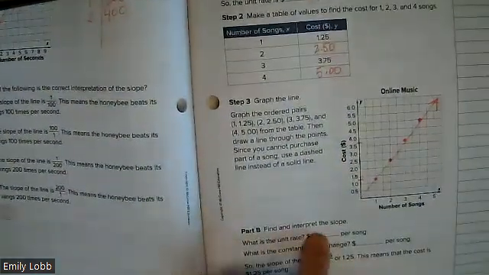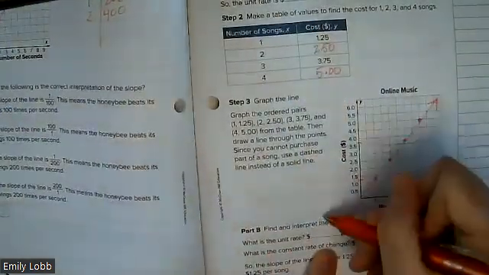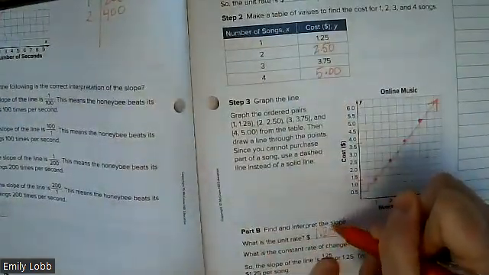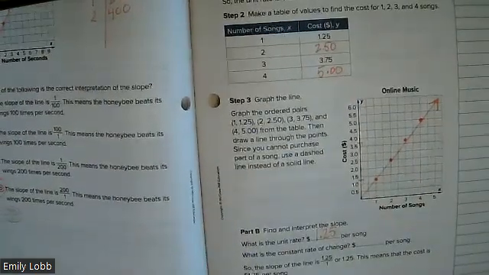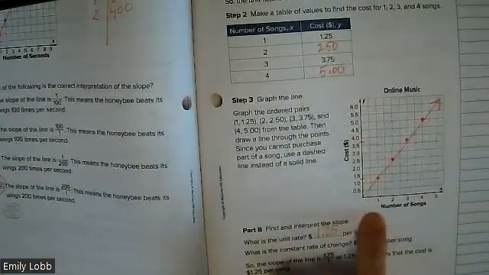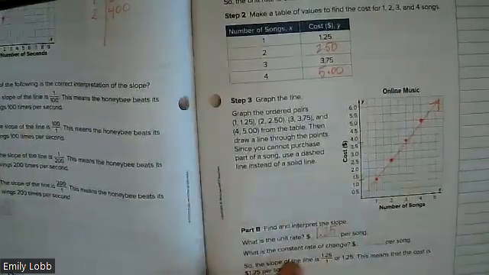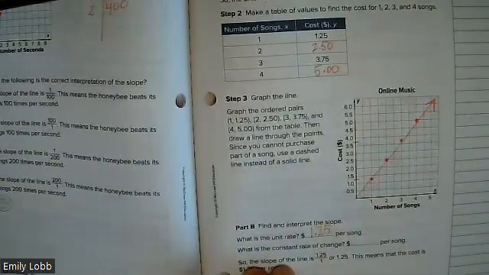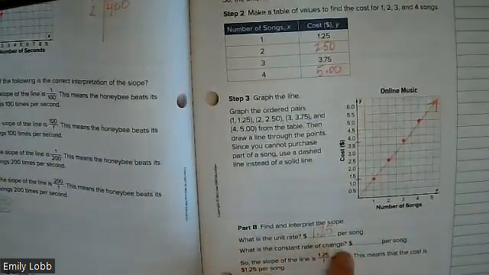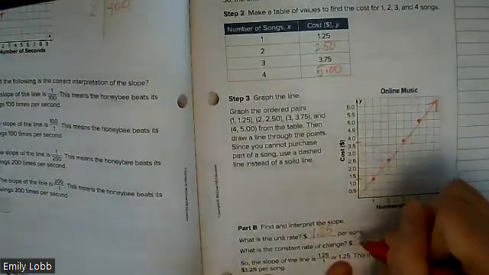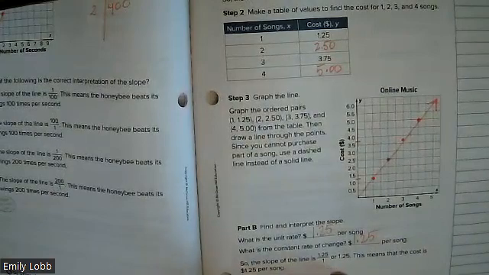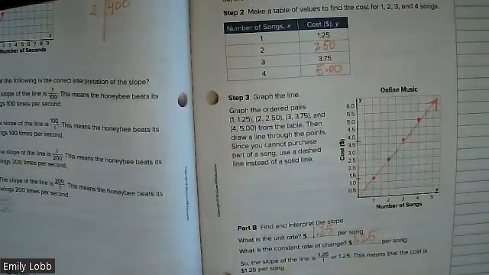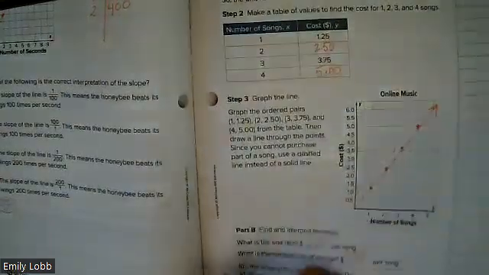What is the unit rate? How much is it per 1 song? $1.25. That means that's the slope. It goes up $1.25 for every 1. Again, we have to be careful by looking at our labels there. What is the constant rate of change? Same thing, $1.25 per song. That's our slope. So the slope of the line is $1.25 over 1, or 1.25. This means that the cost is $1.25 per song.